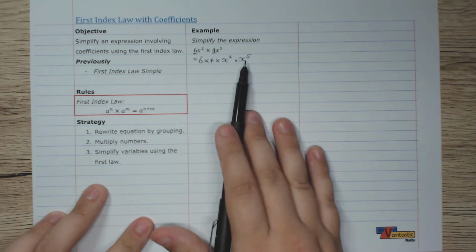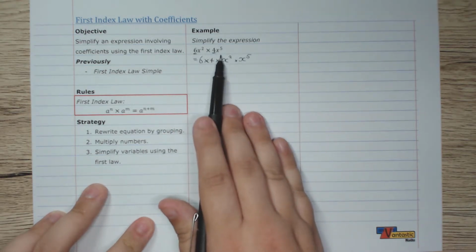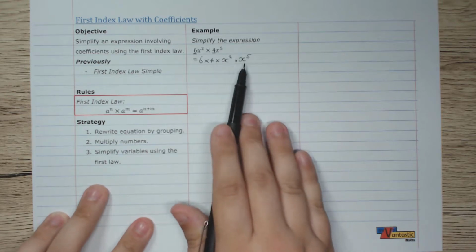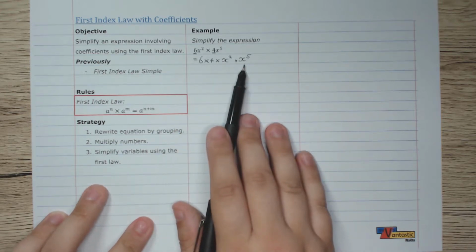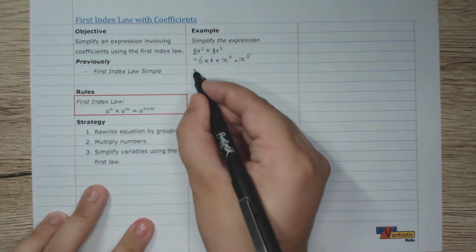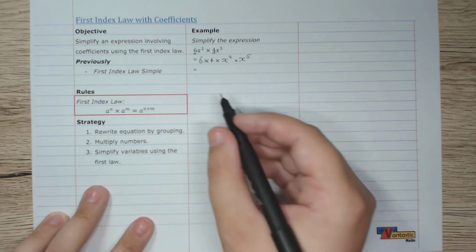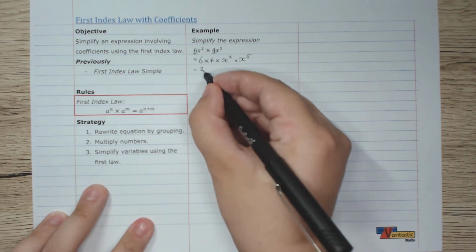I haven't changed the math, I'm still multiplying 6 and x squared and 4 and x to the power of 5. I'm just doing it in a different order now. Next, I want to multiply my numbers. If you have to use a calculator here, that's fine. 6 times 4, I know from my times table that is 24.